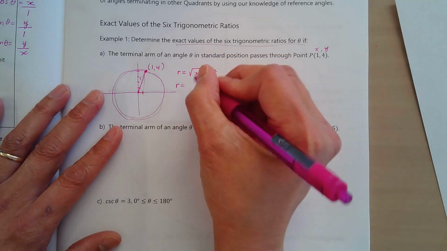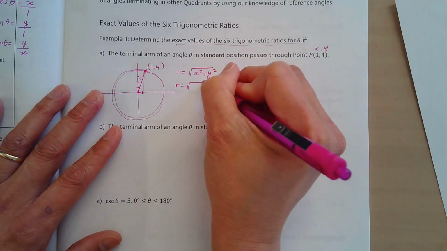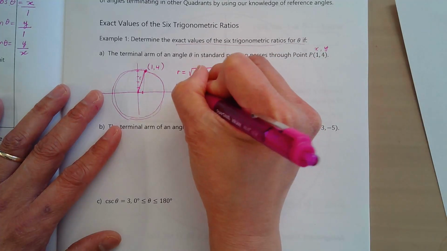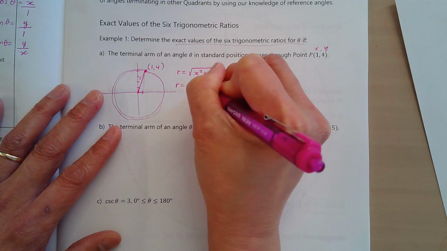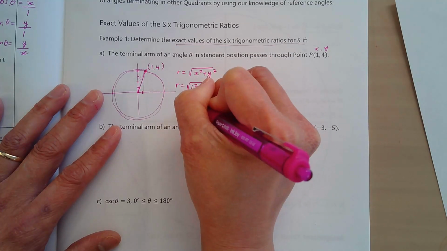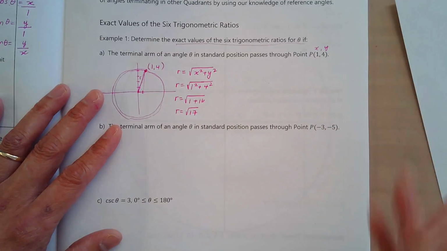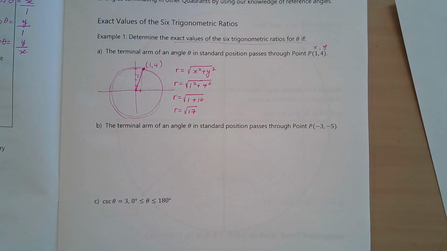We'll leave it as an exact value. 1 squared plus 4 squared, so r is the square root of 1 plus 16, which is the square root of 17.